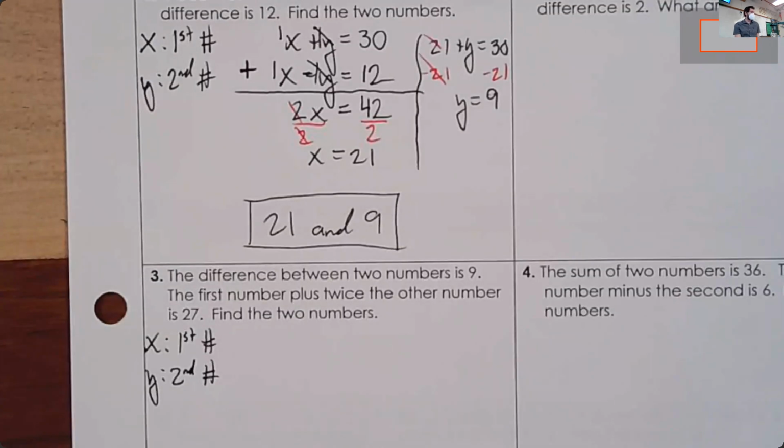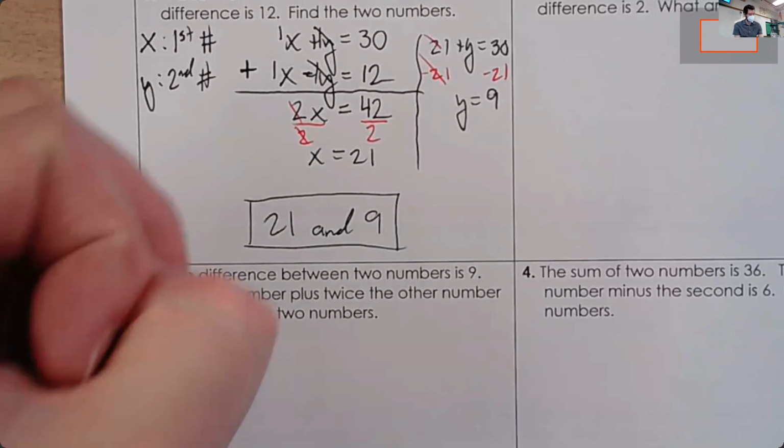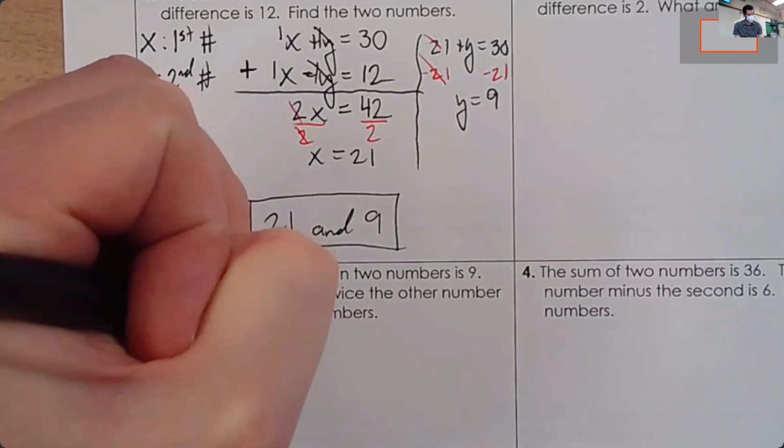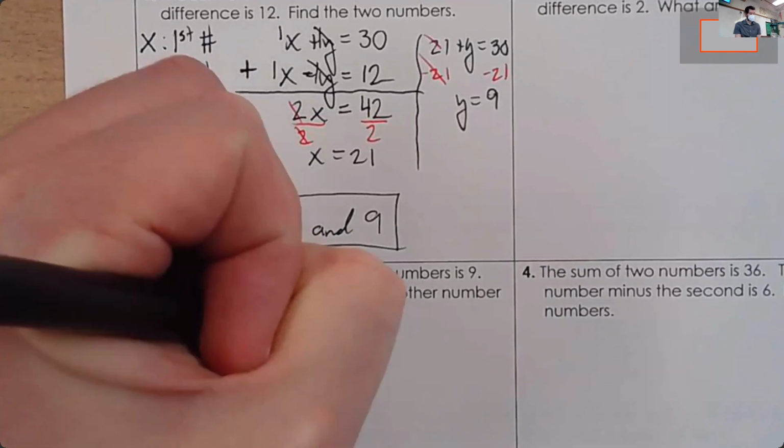Now the first sentence gives us our first equation. The difference between two numbers is 9. So that'd be x minus y equals 9 because difference means subtraction. So x minus y equals 9.